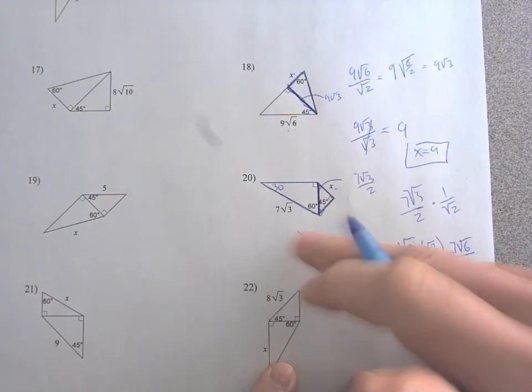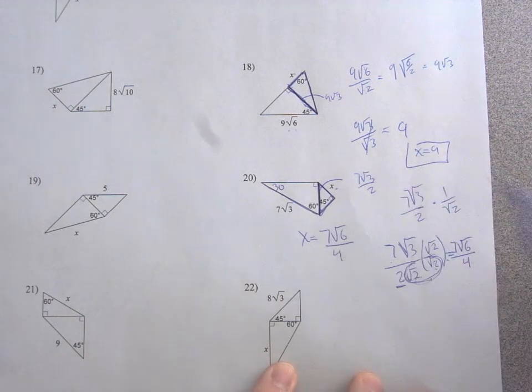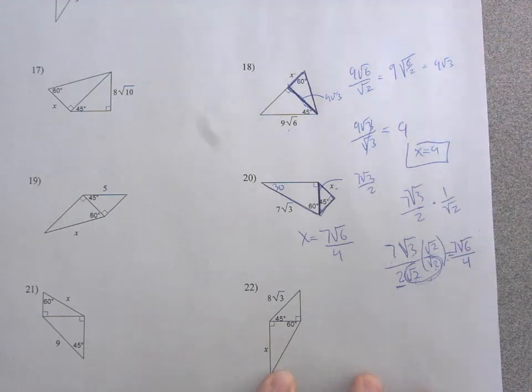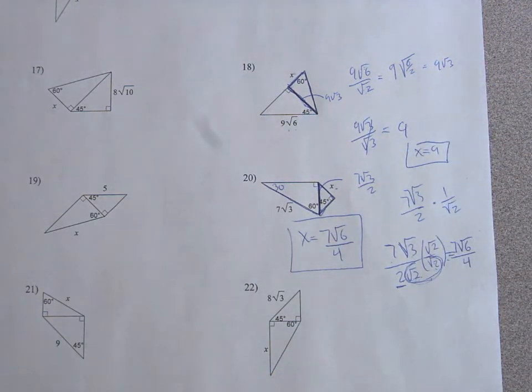So I'm just going to put it over here because I ran out of room. So 7 root 6 over 4. Now if there's anything that simplifies with the 7 and the 4, we could do that. But since 7's prime, we can't really do that. So we're going to stop there.